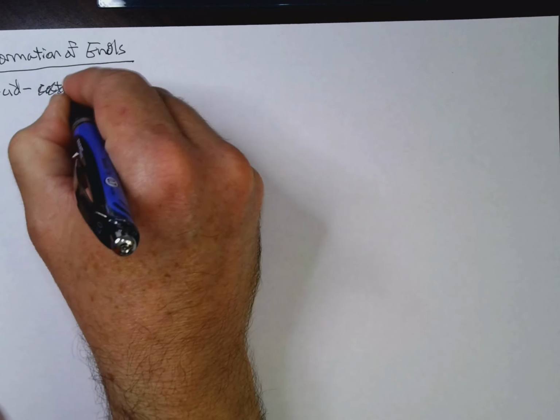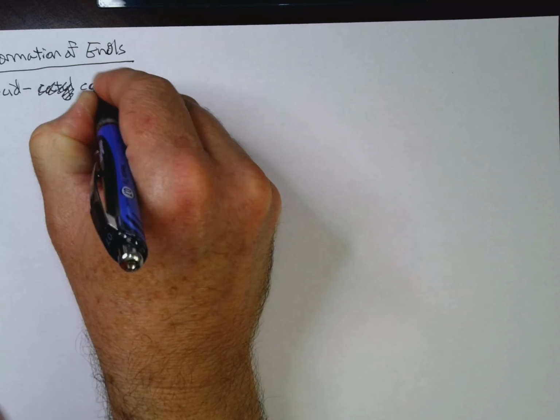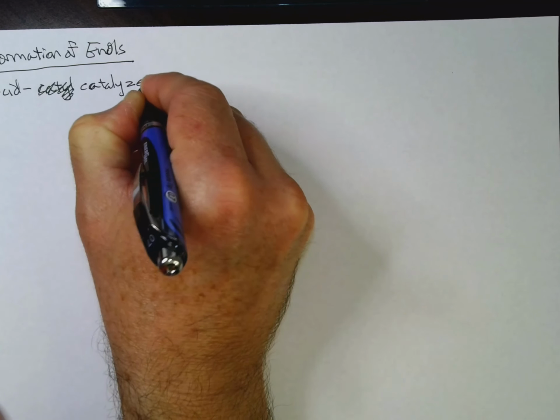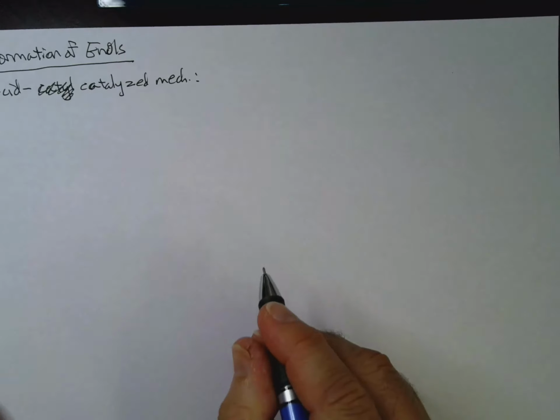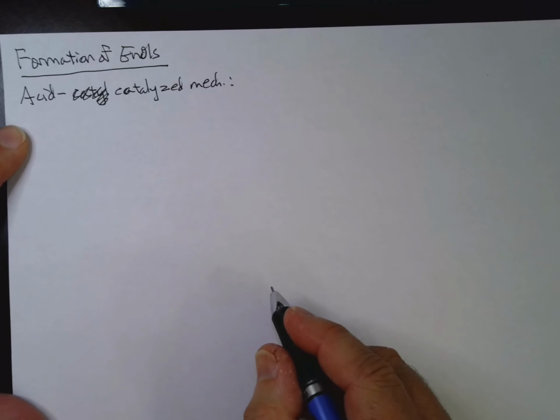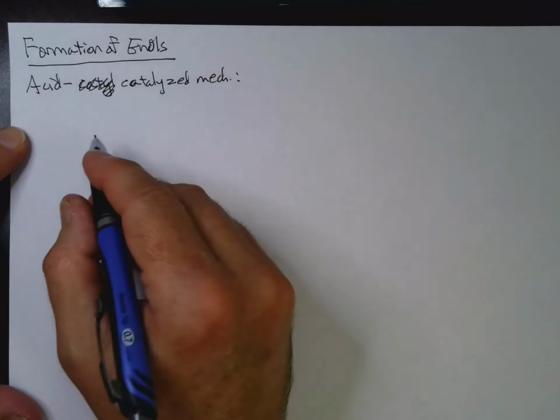First, the formation of enols by the acid-catalyzed mechanism. We'll start with our keto species here.